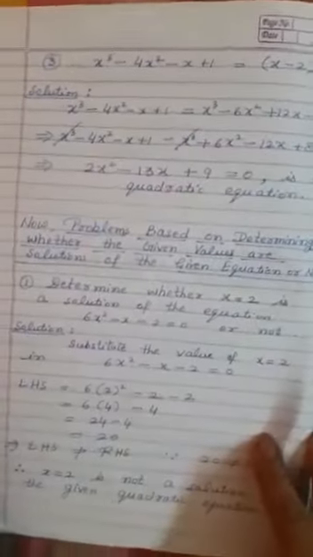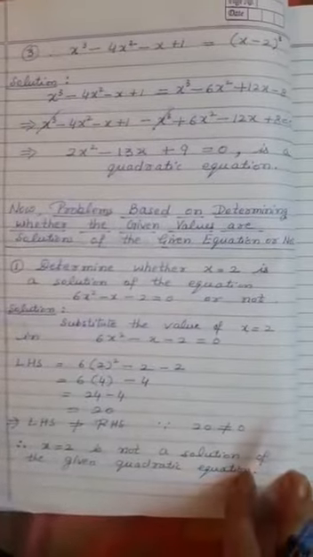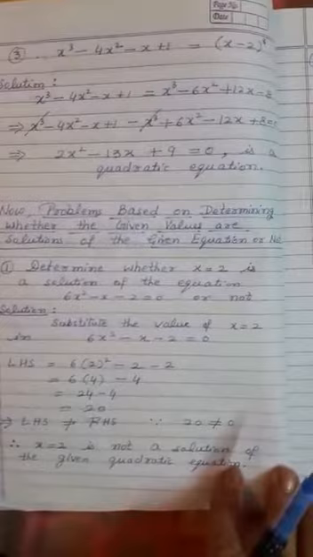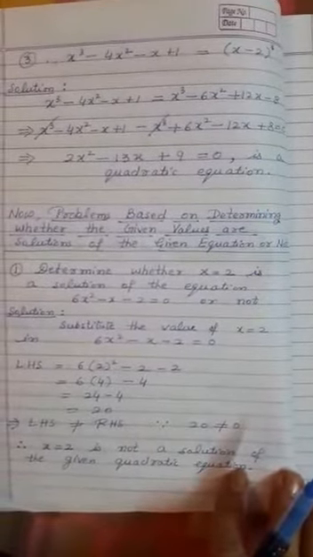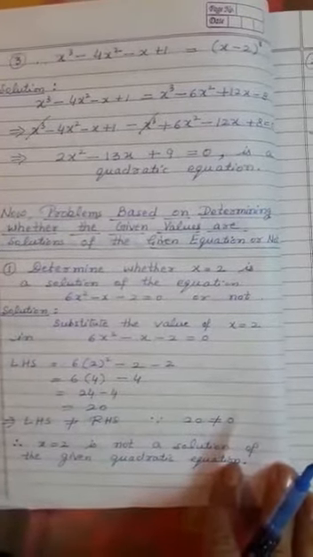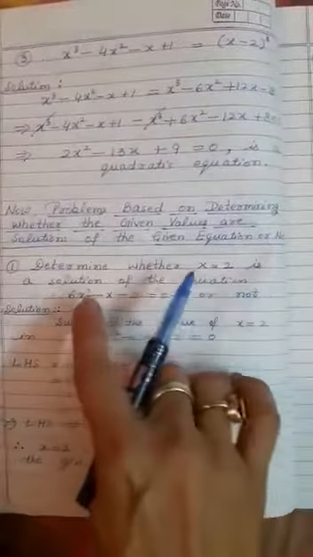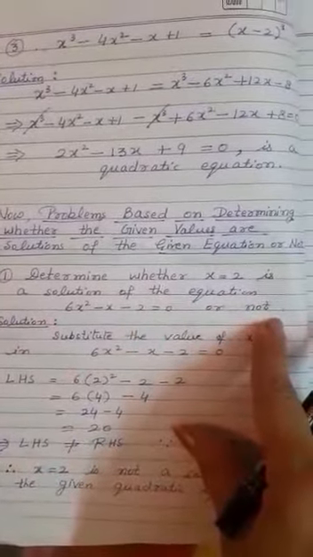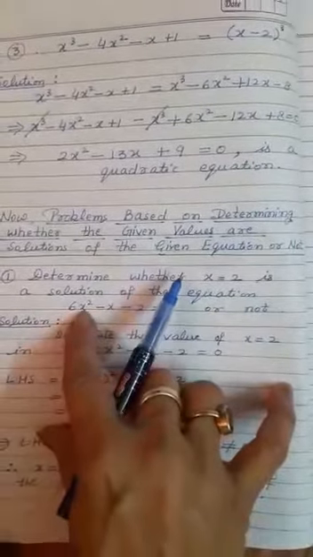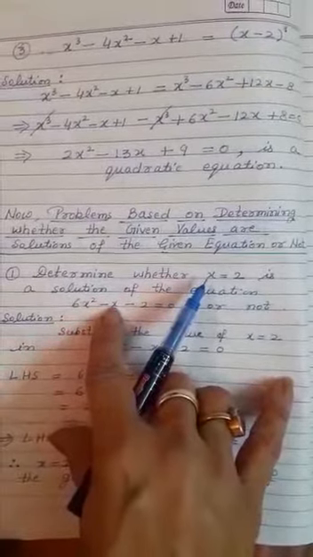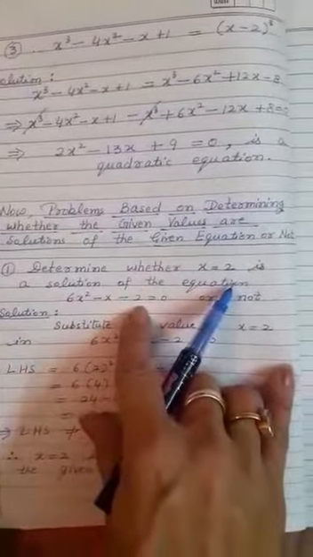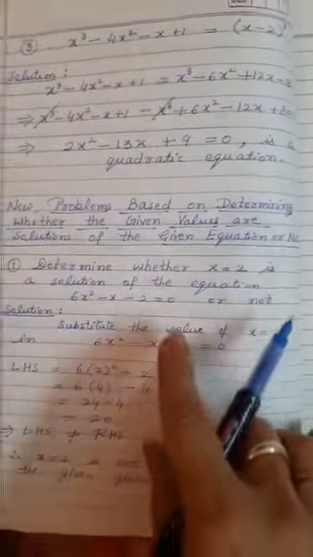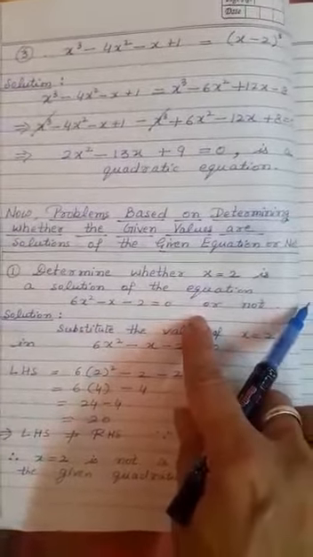Now, next, I want to discuss with you problems based on determining whether the given values are solution of the given equation or not. Which kind of questions are these? Let's read the statement. Determine whether x equal to 2 is a solution of the equation 6x square minus x minus 2 equal to 0 or not. मीन्स क्या करना है यहाँ पर x की जगह हमें 2 पुट करना है. यहाँ पर भी x की जगह 2 पुट करना है, यहाँ पर भी x की जगह 2 पुट करना है क्योंकि और कहीं x है ही नहीं. After substituting the value of x, we will find out whether LHS equal to RHS. If LHS equal to RHS, then it is a solution, otherwise it is not.